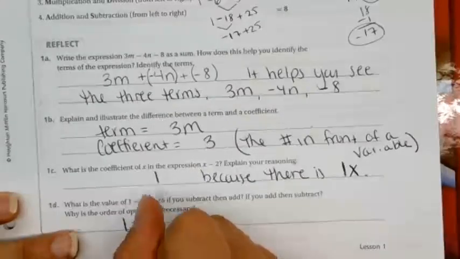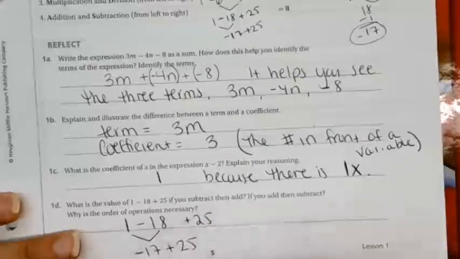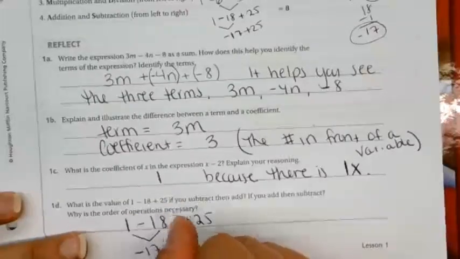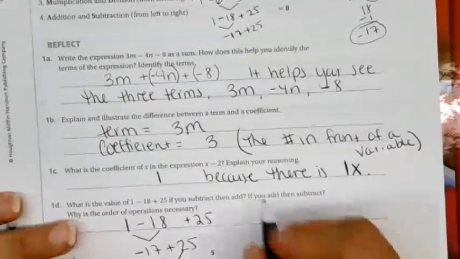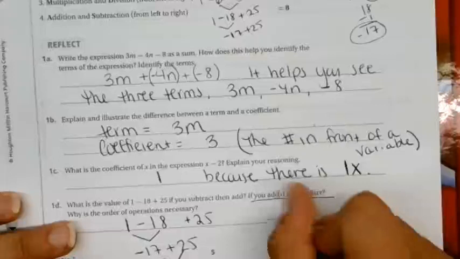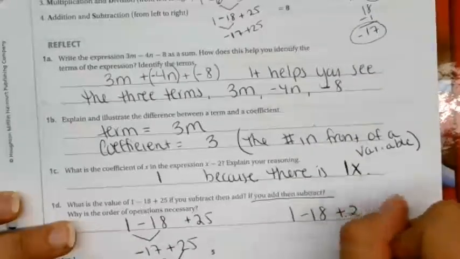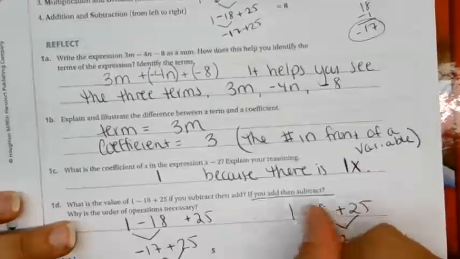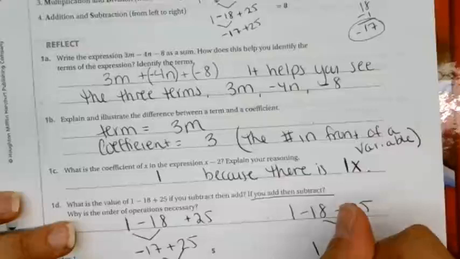What is the value of 1 minus 18 plus 25 if you subtract and then add? 1 minus 18, negative 17, plus 25. What is it? 8. What about if you add and then subtract? 25 minus 18, 7.